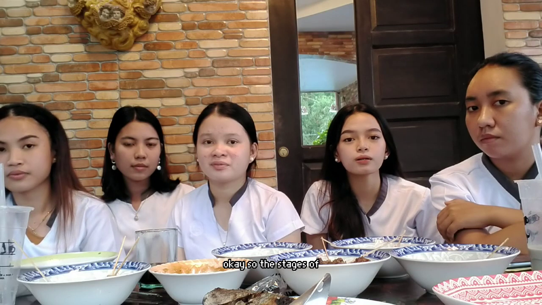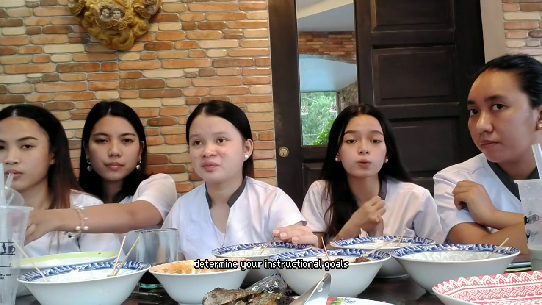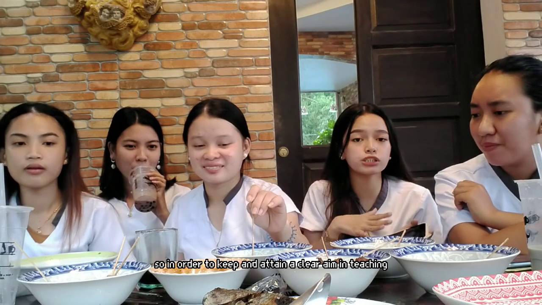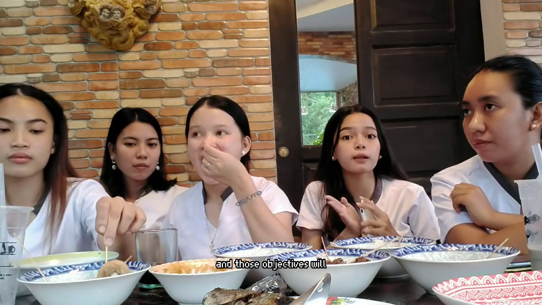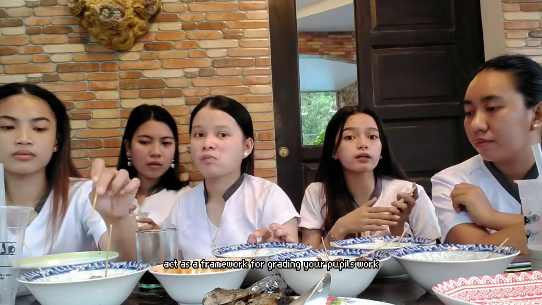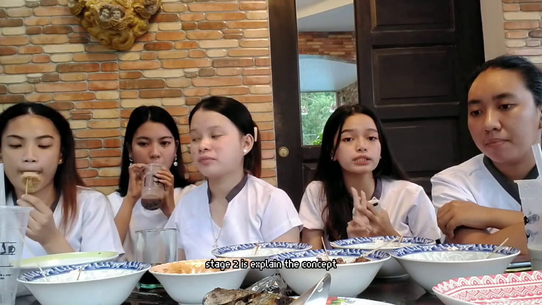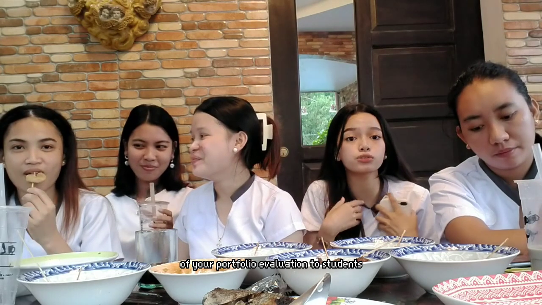Okay, so the stages of portfolio assessment implementation: stage 1, determine your instructional goals. In order to keep and attain a clear aim in teaching, you must have one. Those objectives will act as a framework for grading your pupils' work. Stage 2 is explain the concept of your portfolio evaluation to students.